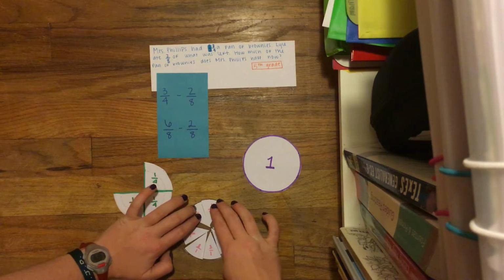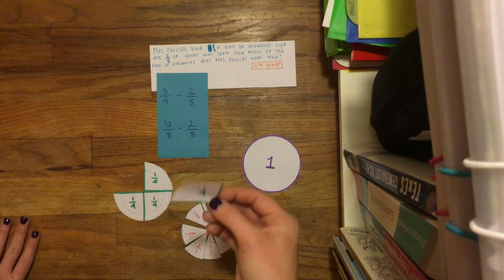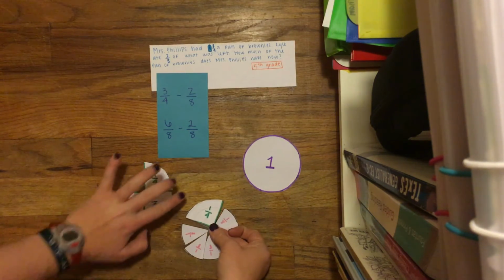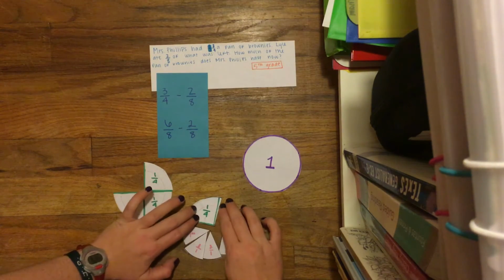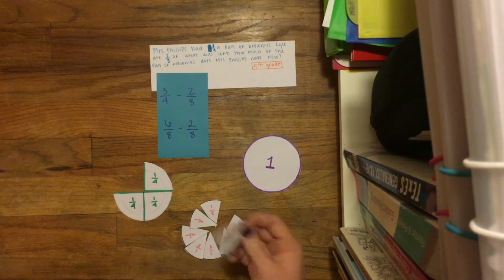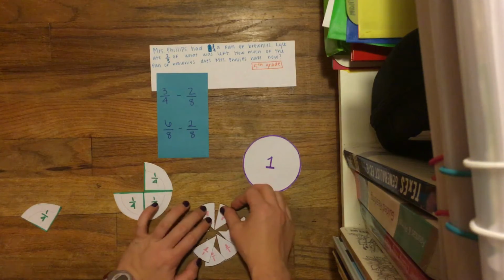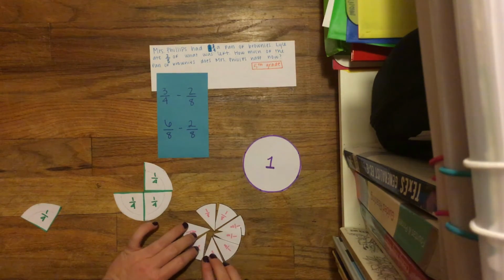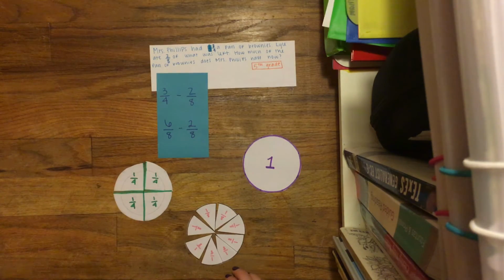So if I look at my pieces right here, we got a 4th. And if I use it here, we can see that that is equivalent to 2/8. So my circle that includes 4/4 is equivalent to my circle that includes 8/8.